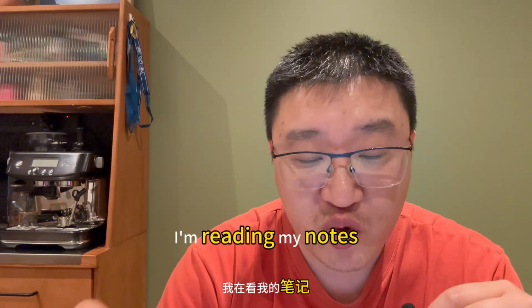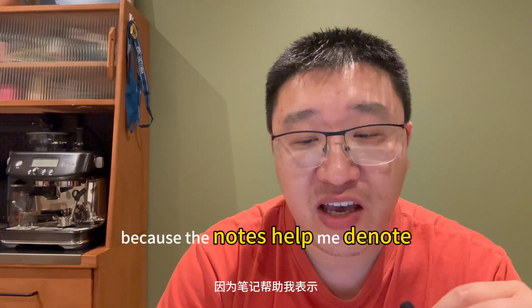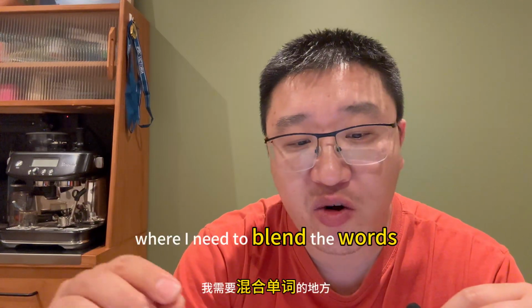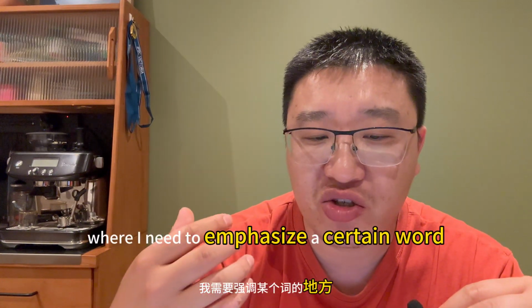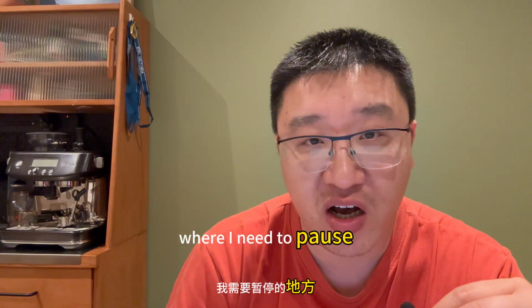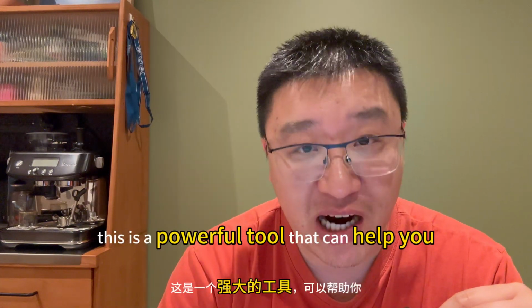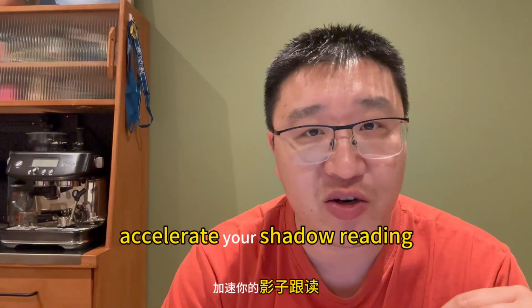Now, as you can see, I'm reading my notes because the notes help me denote where I need to blend the words, where I need to emphasize a certain word, where I need to pause for longer or for shorter. This is a powerful tool that can help you accelerate your shadow reading.